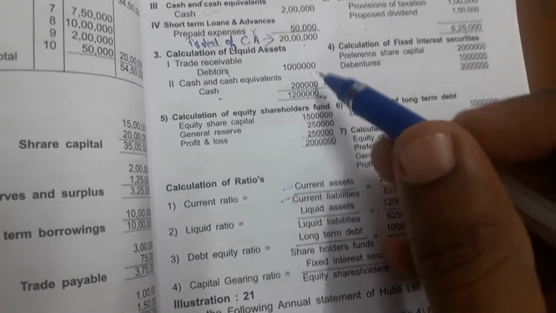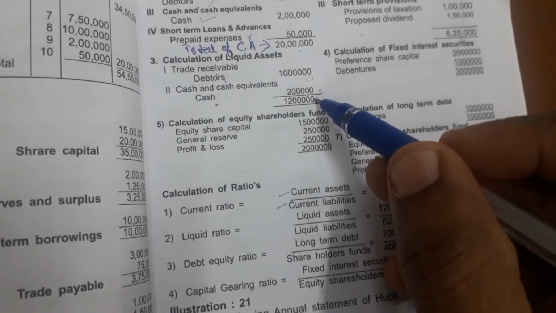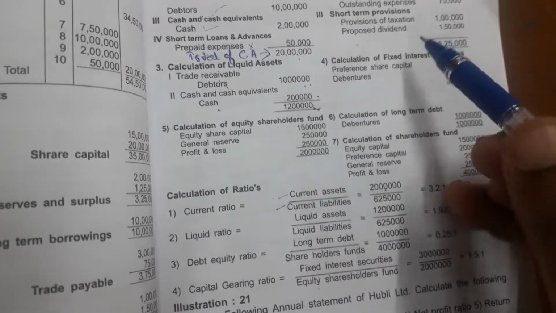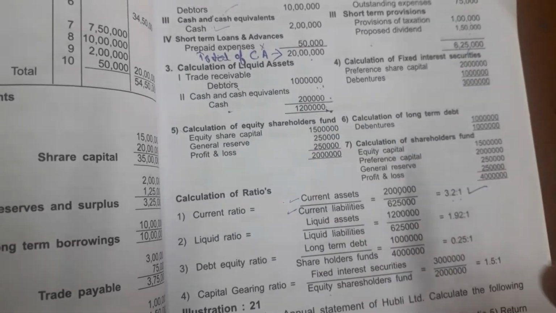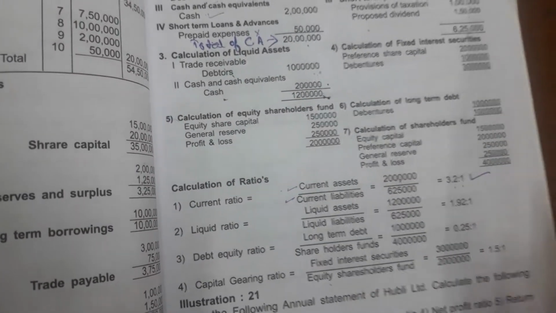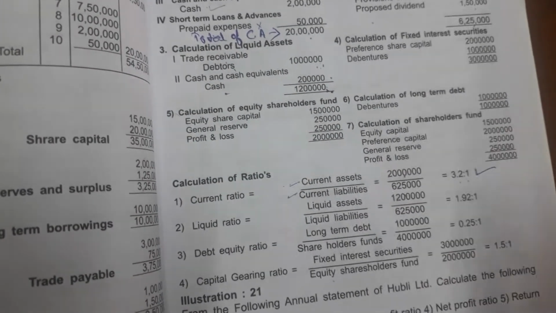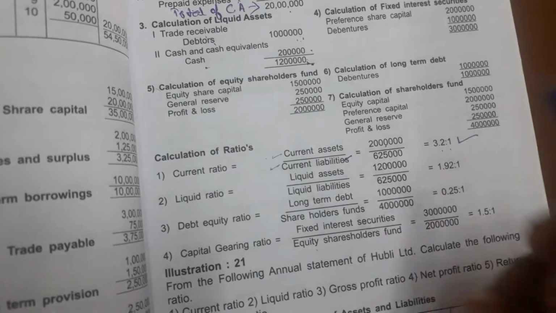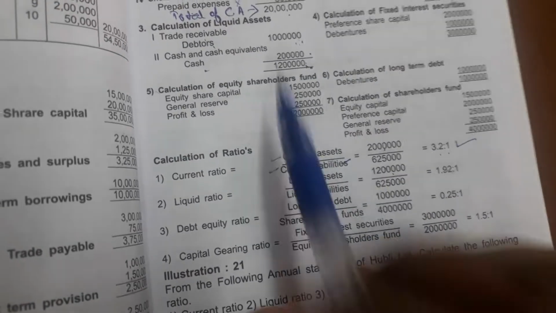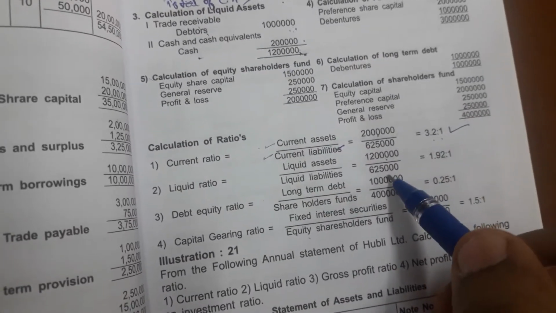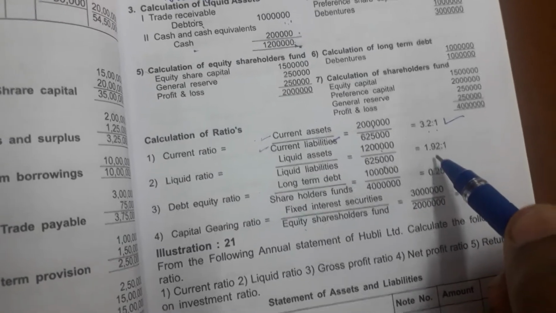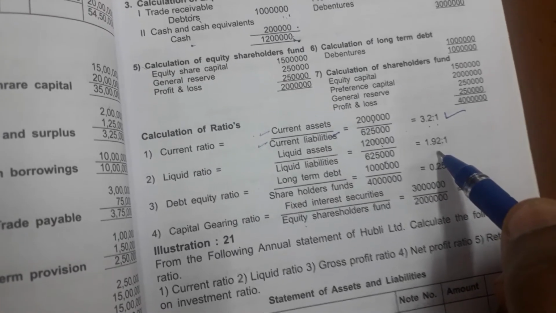When we consider this, we have to consider your liquid liabilities also. So liquid liabilities will be the same as your current liabilities. So liquid assets we have to take from here, and liquid liabilities will be 6 lakh 25,000. So 1.9:1.